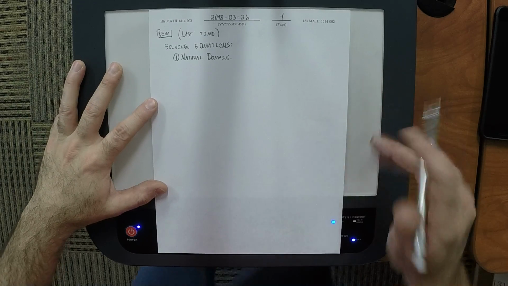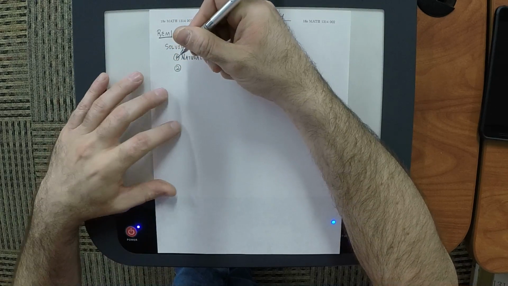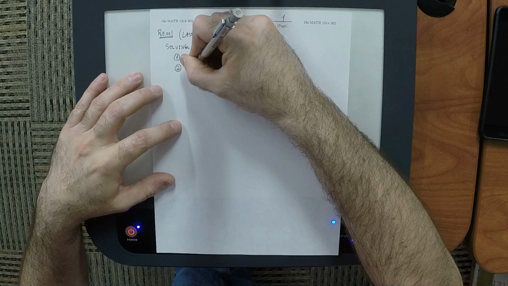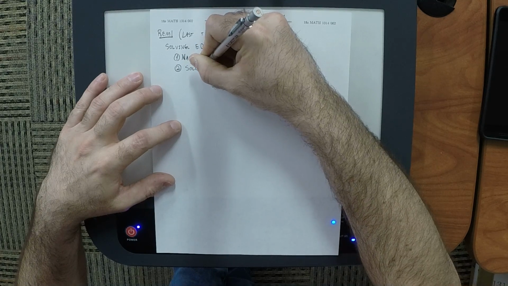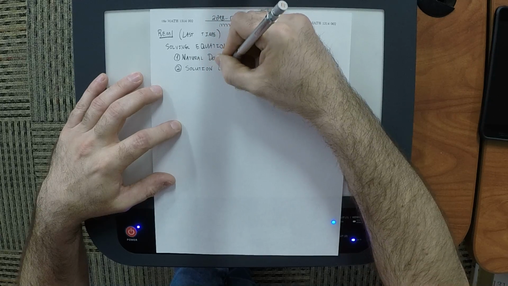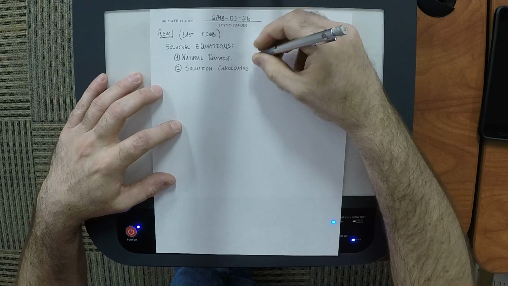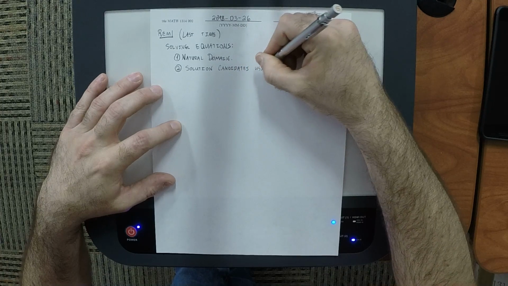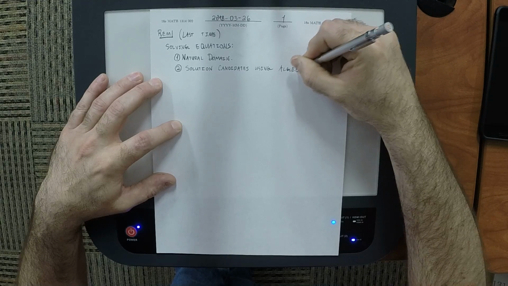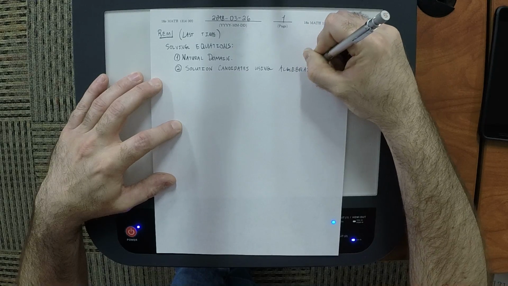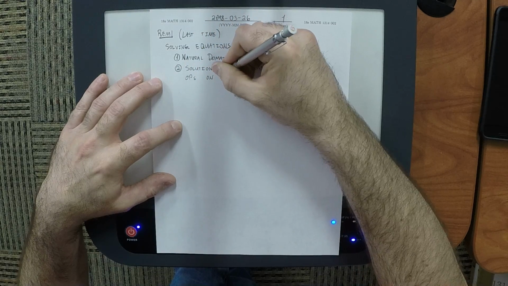Okay. Then, in step 2, you find solution candidates using algebraic operations on the equation.